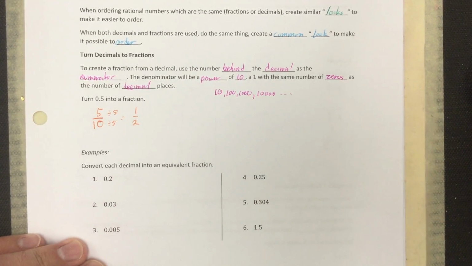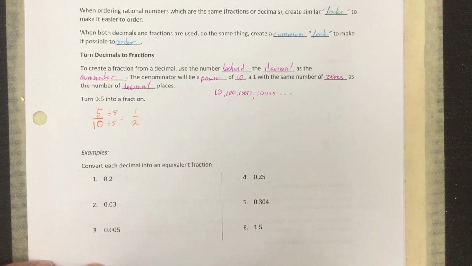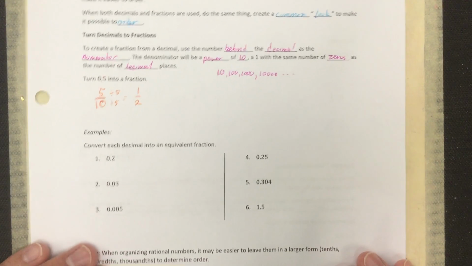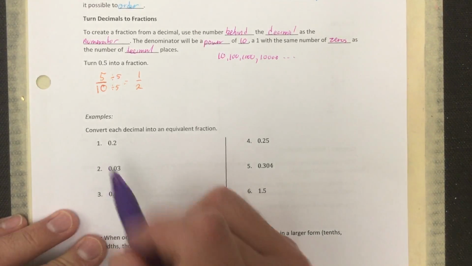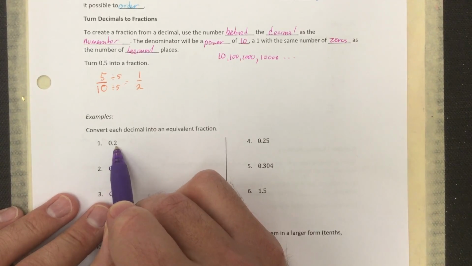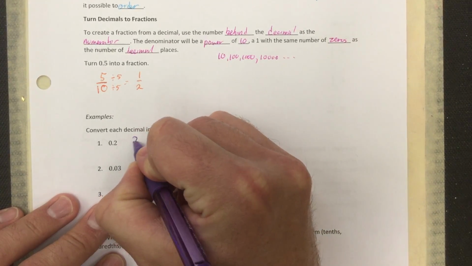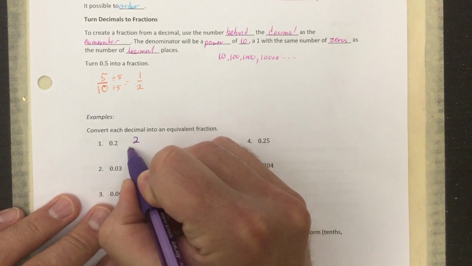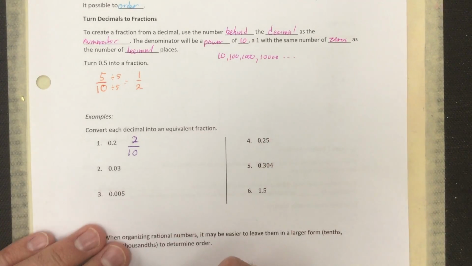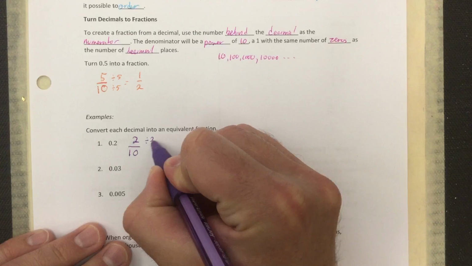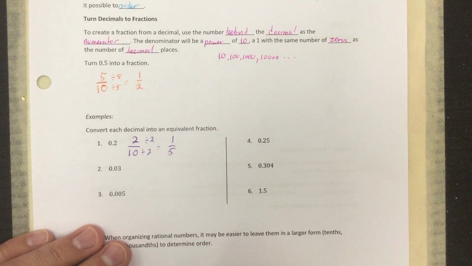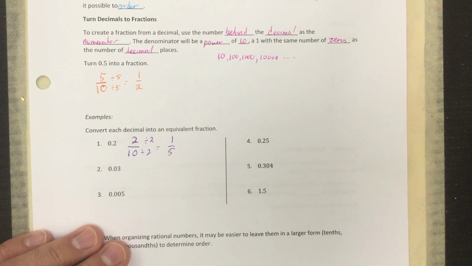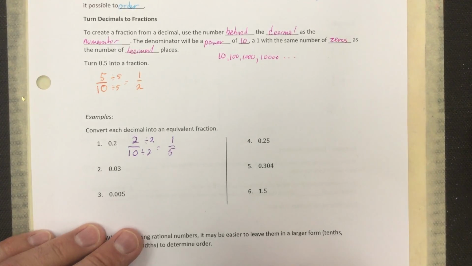Other ones could be a little simpler, could be a little more difficult. This one's not necessarily the simplest, but we can go through some of these other ones as well. So let's look at 0.2. Again, we look at the decimal. What's right after? It's a 2. How many decimal places? 1. So we do a 1 with 1 zero behind it. We can divide these both by 2, and this will be 1 over 5. That's how we can come up with that.